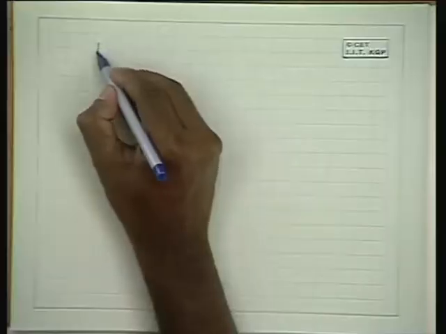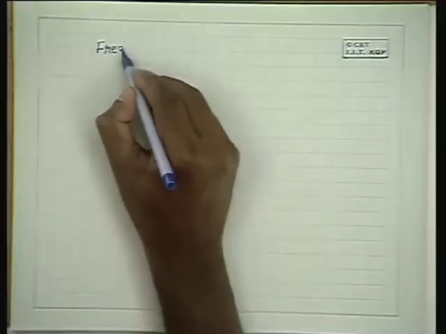Since we deal with signals and process signals in electronic circuits, let me introduce an important concept, known as the frequency spectrum of signals, or frequency domain representation of signals.